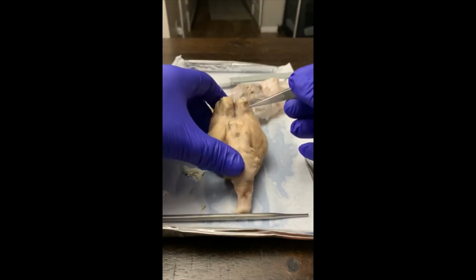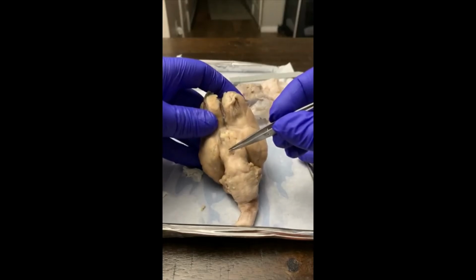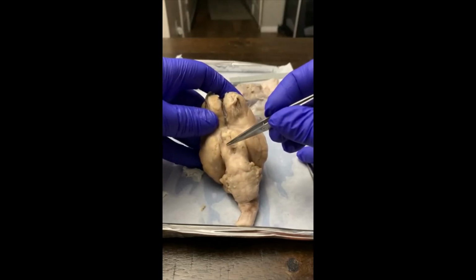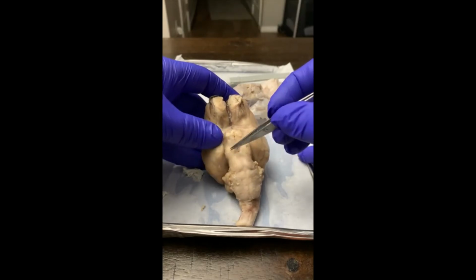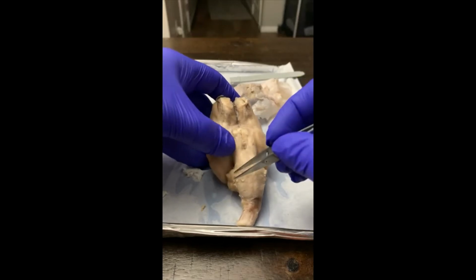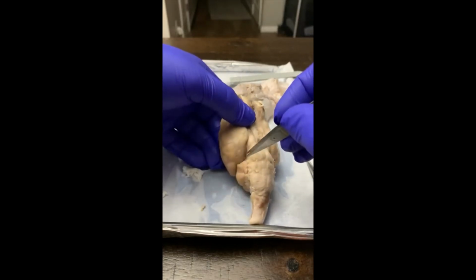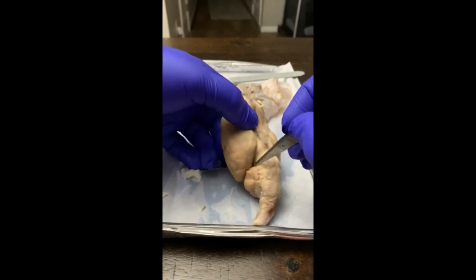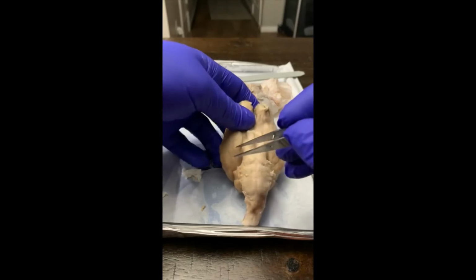For oculomotor, maybe when I cut this I can see a little better, but the oculomotor, cranial nerve 3, is going to be roughly in this area. I can't really see it very well, but maybe when I cut it open I can see better. Cranial nerve number 4, trochlear, is going to be this little guy right here. That little guy shooting out.